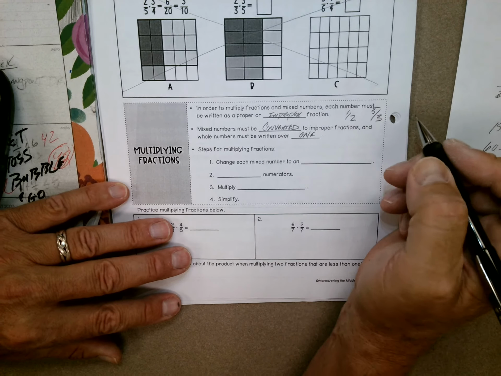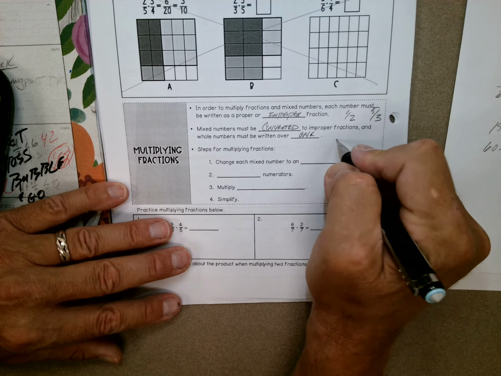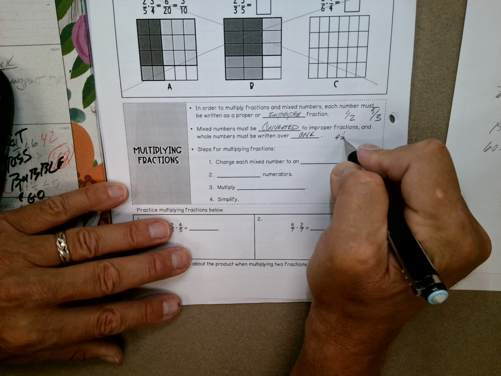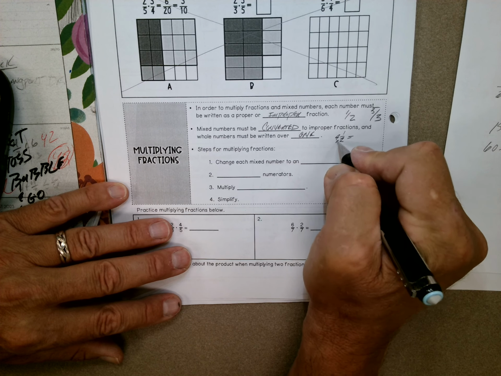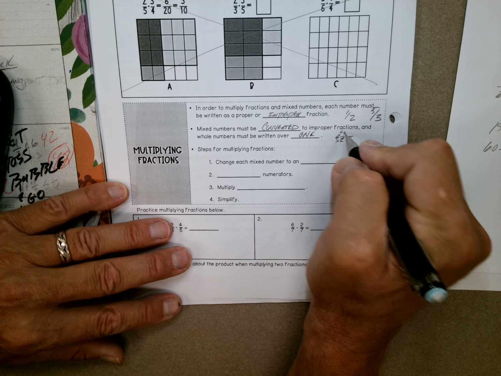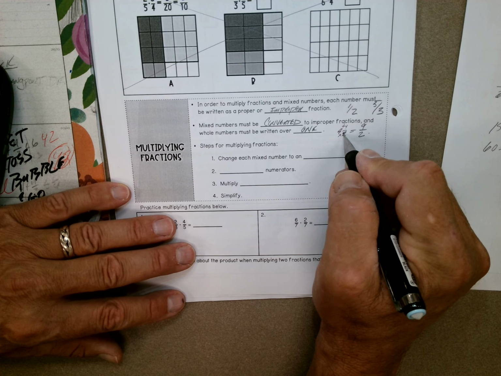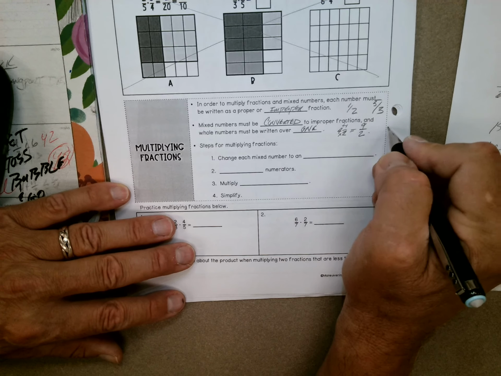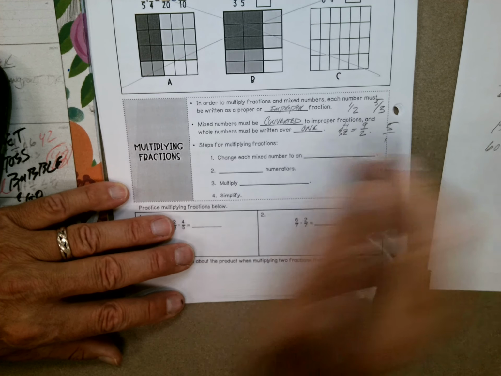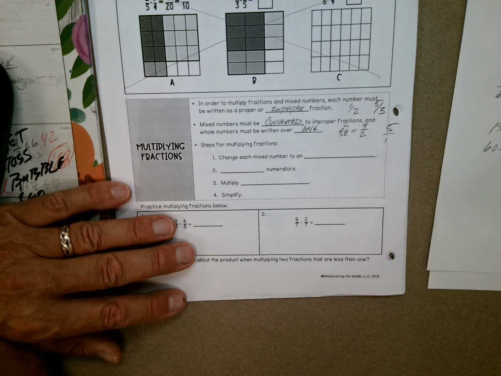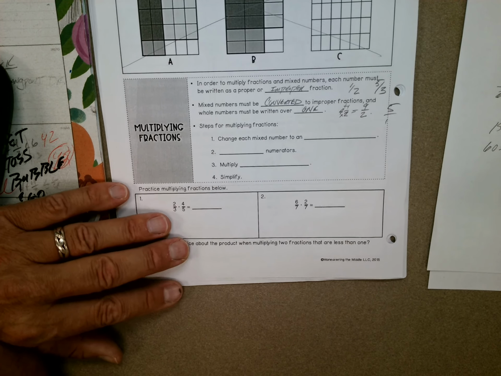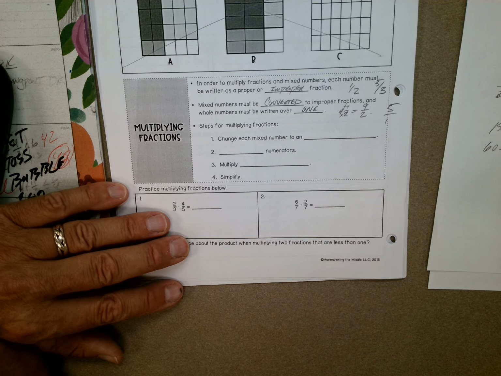Okay, over 1. So if I have a mixed number of 4 and 1/2, I multiply and I add. 2 times 4 is 8 plus 1 is 9, and that equals 9 halves to get to the improper fraction. We can't multiply a mixed number. And if you just have a whole number, you can always put that over 1 as a fraction.